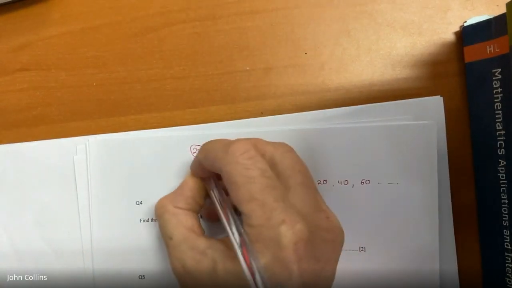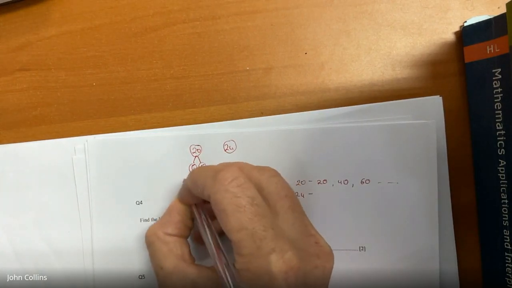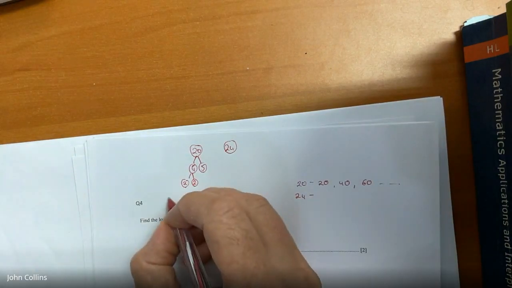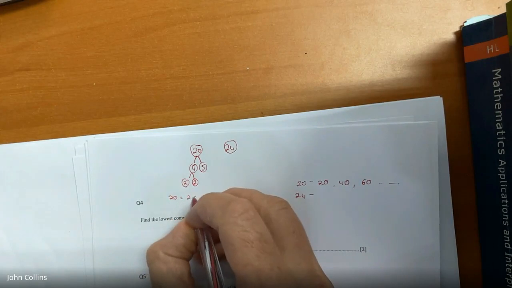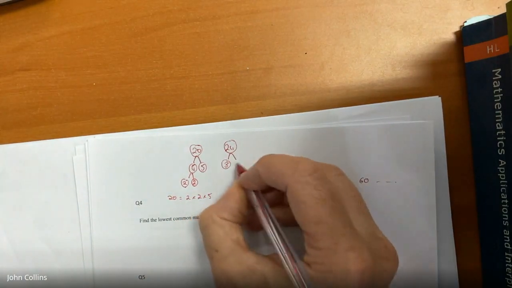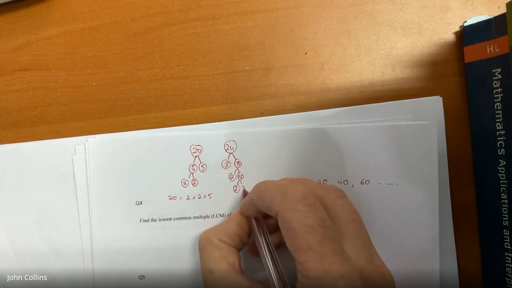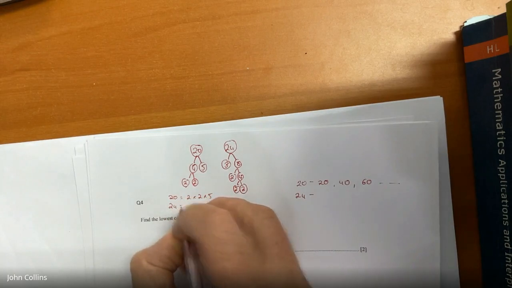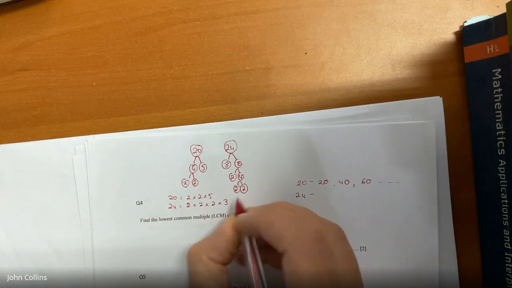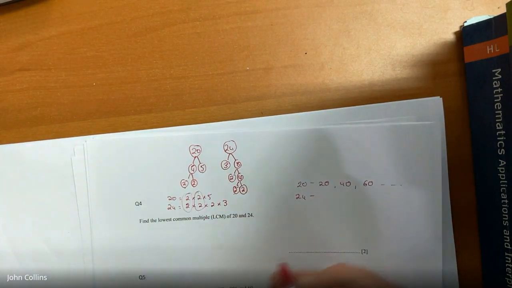20 and 24, I can split up into their prime factors, 4 times 5 here, and 2 times 2 for 20. So prime, prime, prime. You stop when it's prime. So 20 is 2 times 2 times 5. 24, 3 times 8 maybe, and 8 is 2 times 4, and 4 is 2 times 2. So that's quite quick, but I'm sure you've done these since year 7. So I write out all its prime factors, and I see what's in common. There's a 2, and then there's another 2.